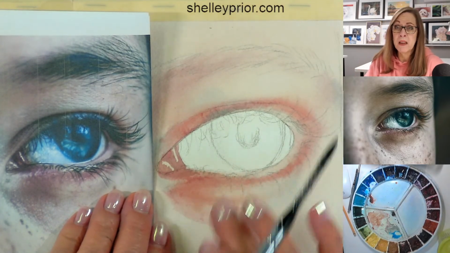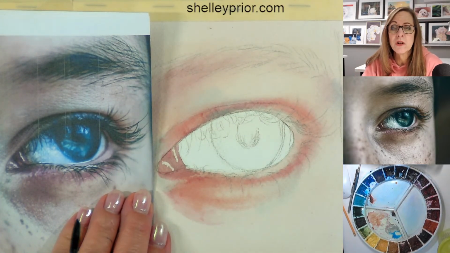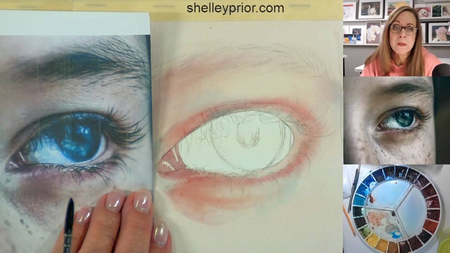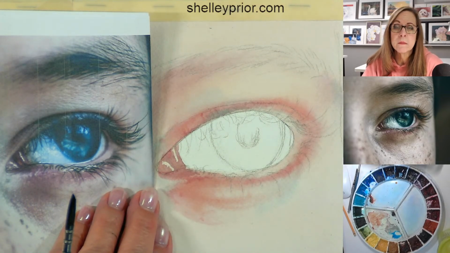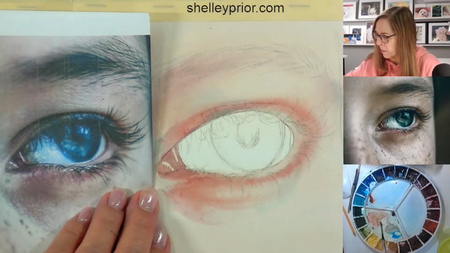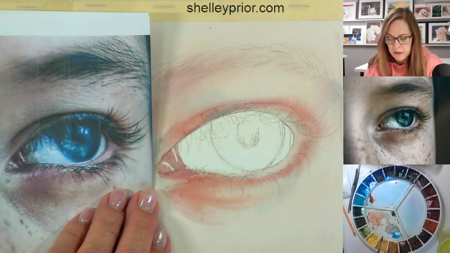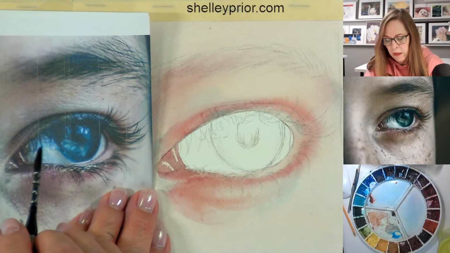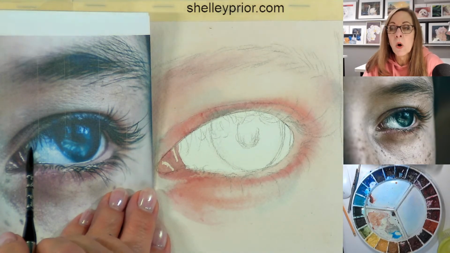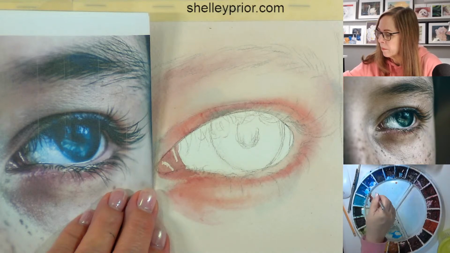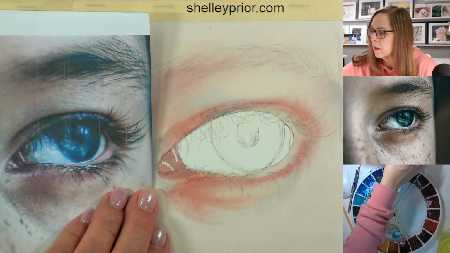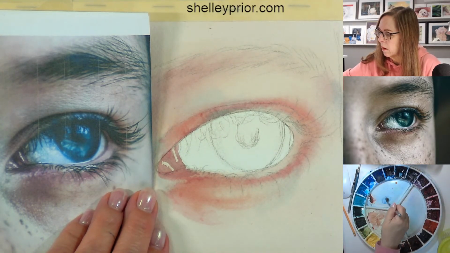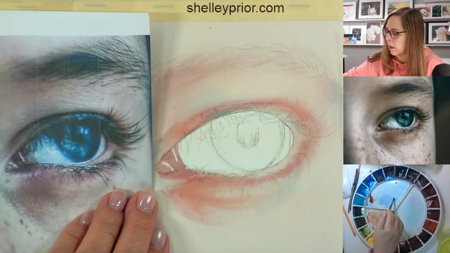I've actually painted it or drawn it a little larger than the reference, but that's fine. I just have to keep that in mind. Keeping it close is helpful. Now, I think this cerulean blue doesn't look right for this, so I'm going to go with a cobalt blue instead because it's a little bit more of a warm blue than the cerulean.